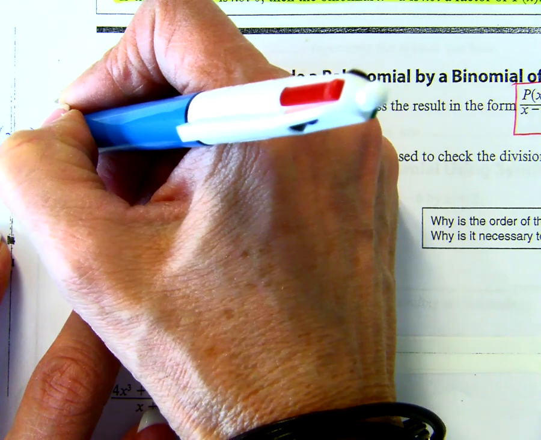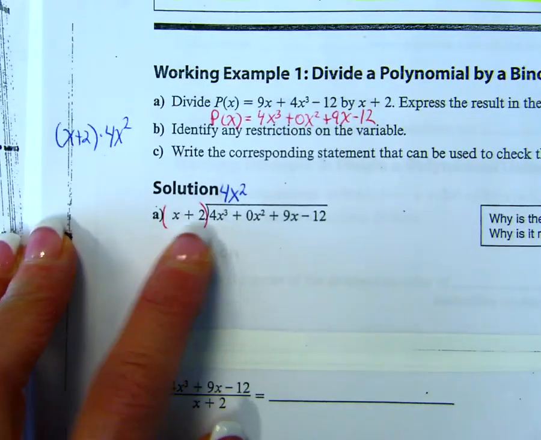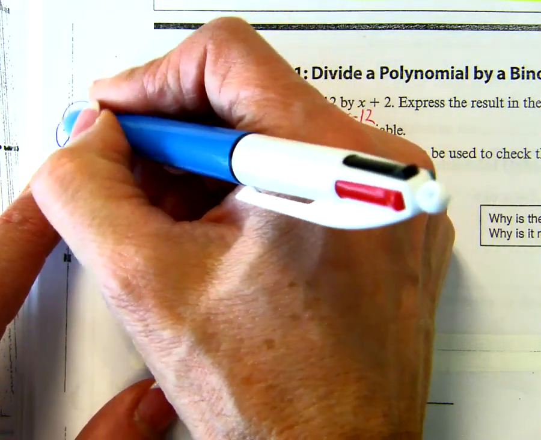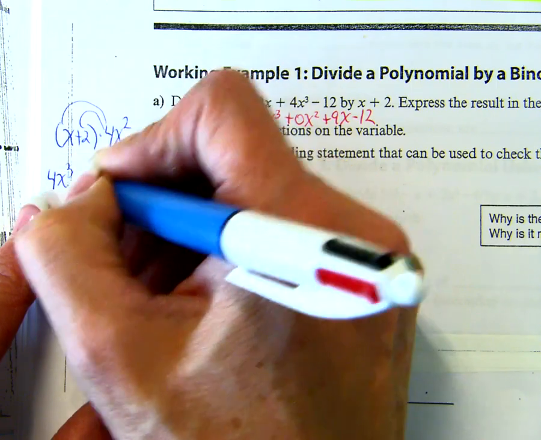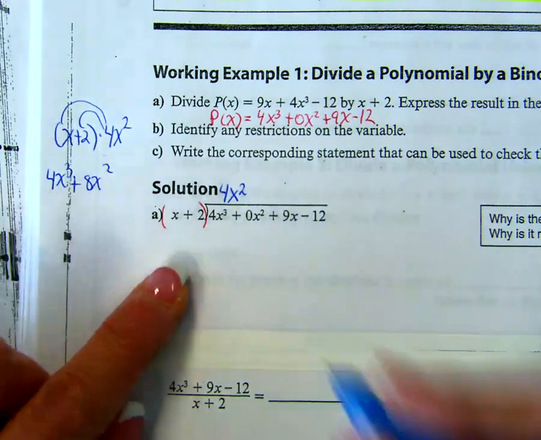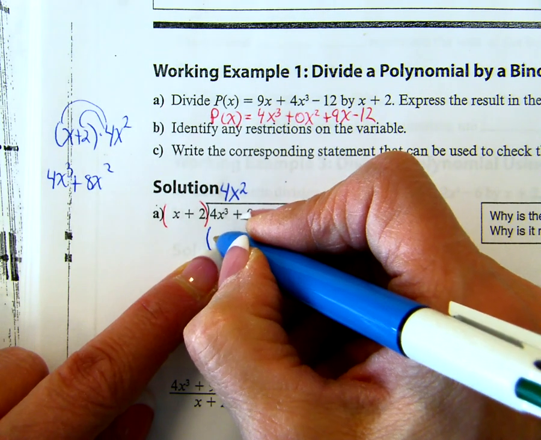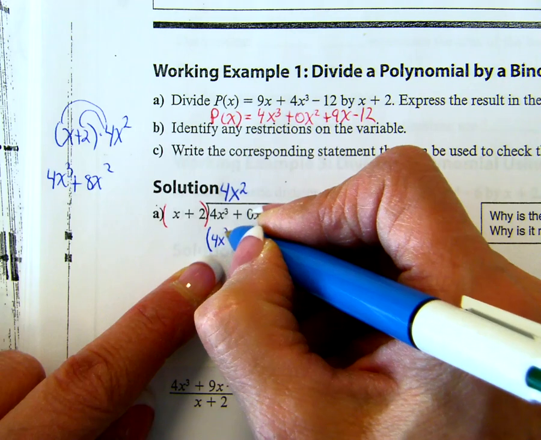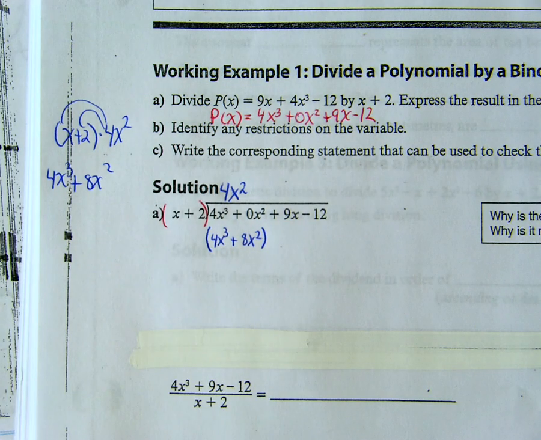And then you're going to take x plus 2, just like in long division, and multiply it by 4x squared. x plus 2 times 4x squared gets distributed, and I get 4x cubed plus 8x squared. And just like in long division, I write that number here, 4x cubed plus 8x squared.